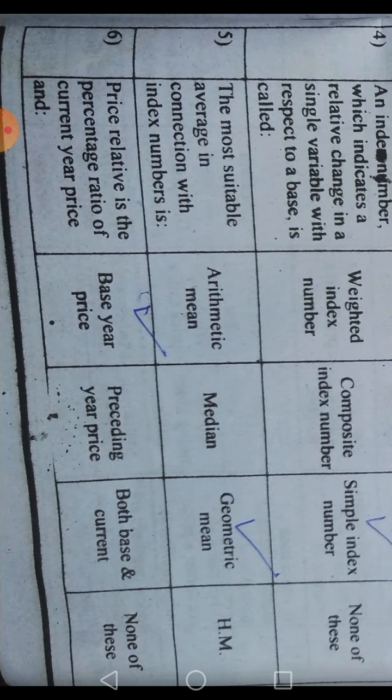The most suitable average in connection with index numbers is the geometric mean. Price relative is the percentage ratio of the base year and current year.